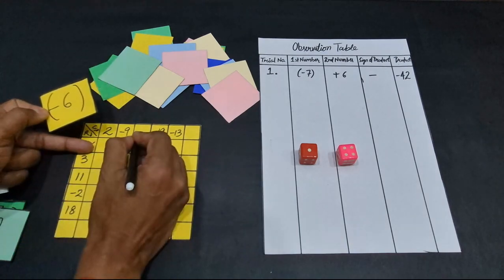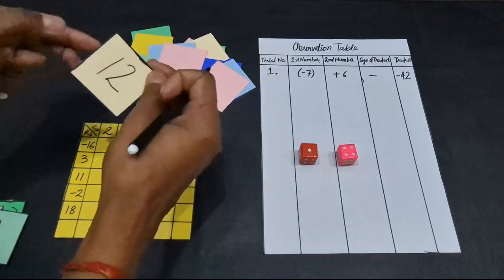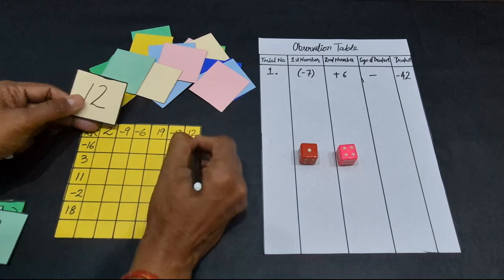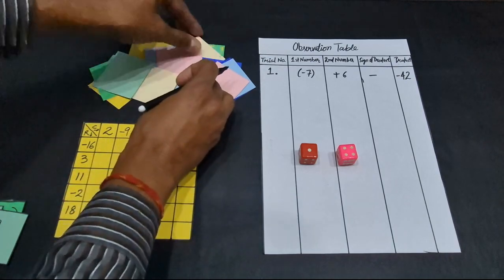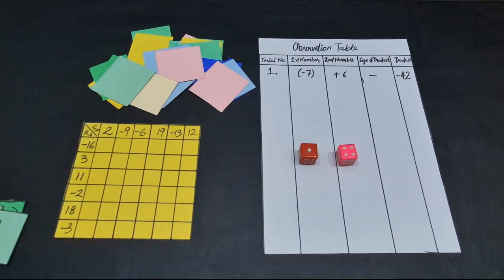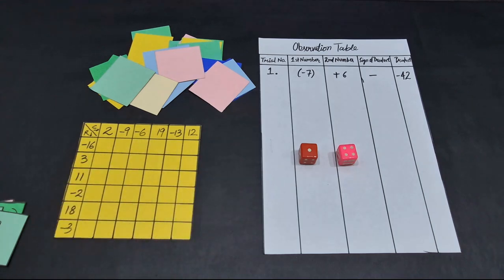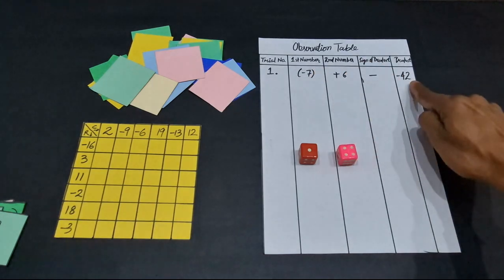And then 2 more to go. We can take any card, so this is 12, so let's write it here. And finally we have another card which says -3, which I can write here. So see, I have filled all the rows and columns, the top parts of the rows and the columns. Now let us select which numbers are to be multiplied. This is an example which I have written here.